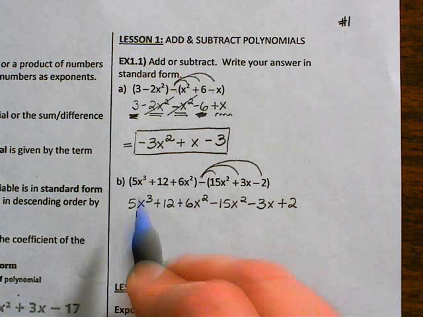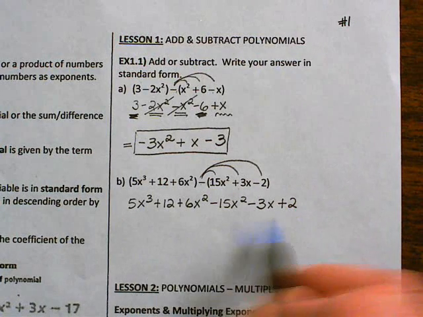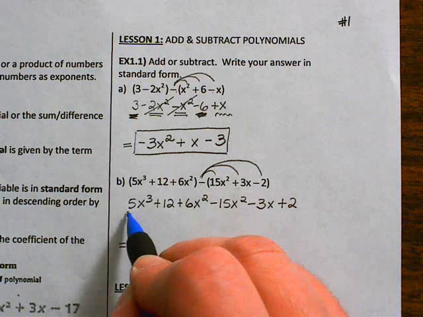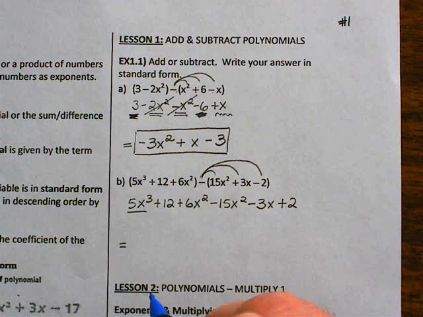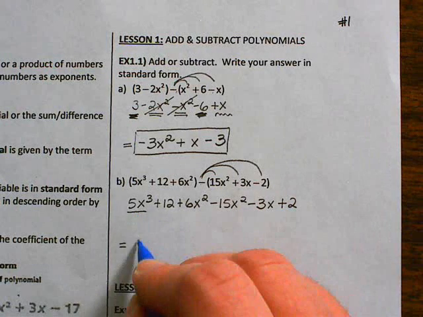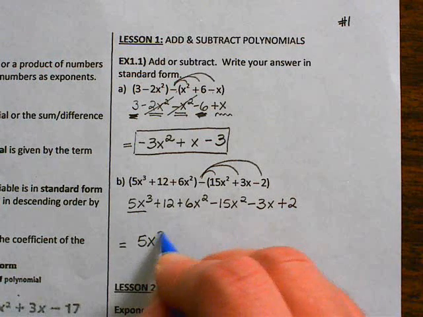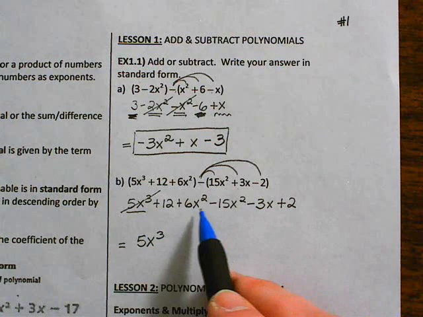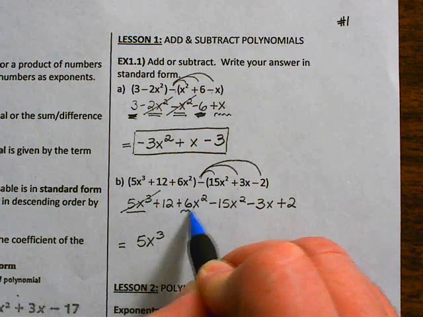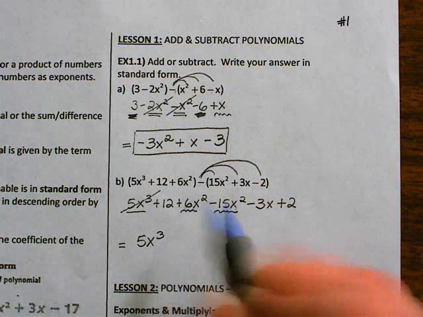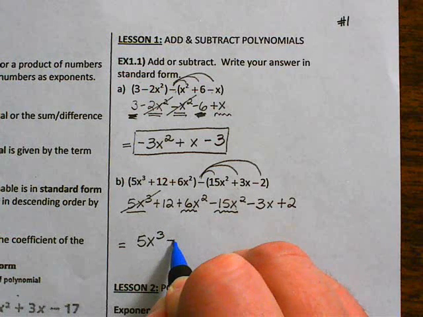Now that I have that, let's combine like terms. I want to start out with x cubed because that's my biggest exponent. Because there's nothing else that has x cubed other than this 5, I'm just going to bring it down. Then the next one in the answer is going to be x to the 2nd power. This time I have 2 terms that have x squared, so let's combine them. This would be negative 9x squared.